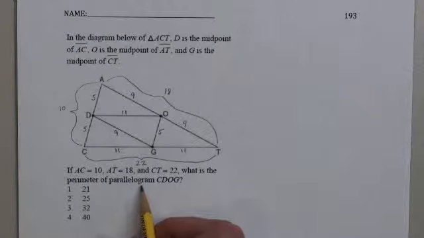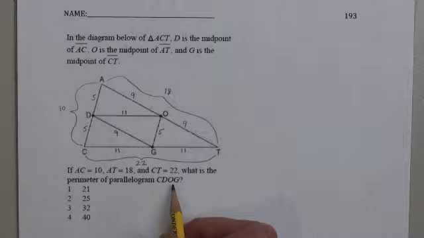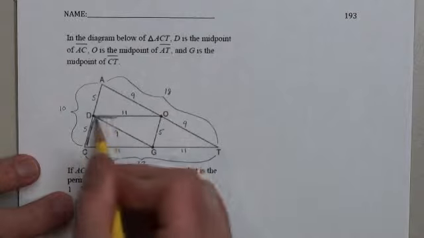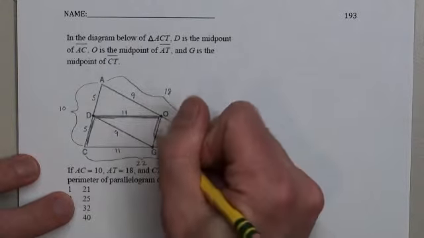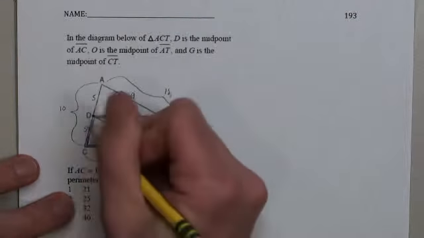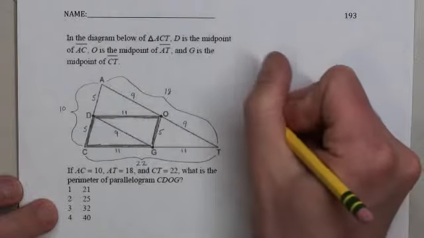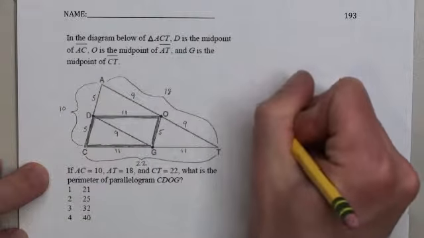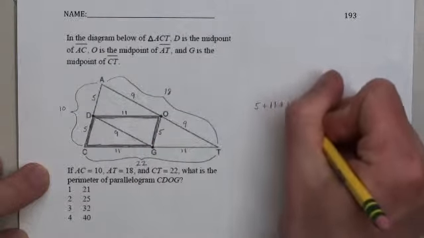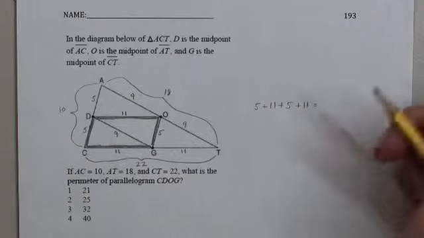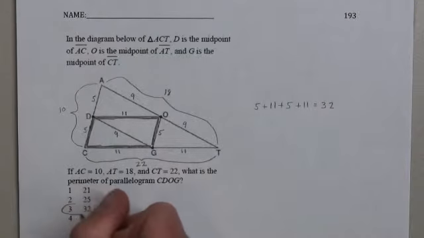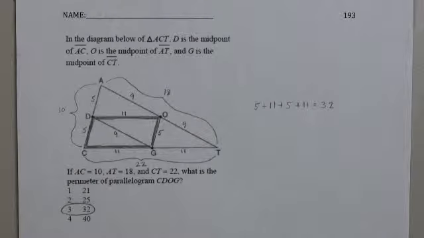What is the perimeter of parallelogram CDOG? So they want to know the perimeter of CDOG. So they want to know the perimeter of this parallelogram right here. So we just add up all the sides. We have this first side is 5 plus 11 plus 5 plus 11. And that's 16 plus 16, which is 32. So that's choice 3. Okay, make sure you put your name on these.